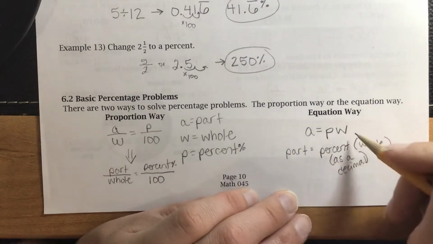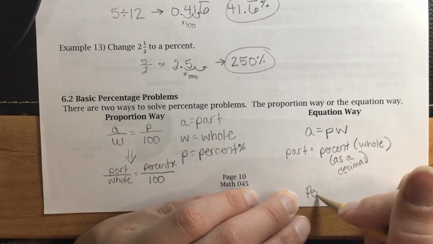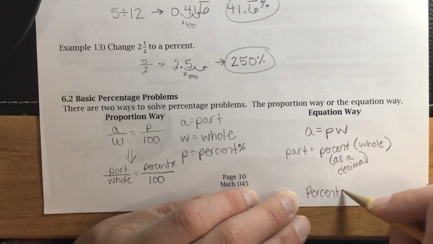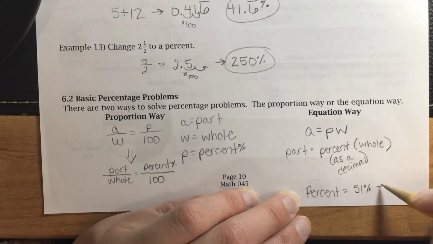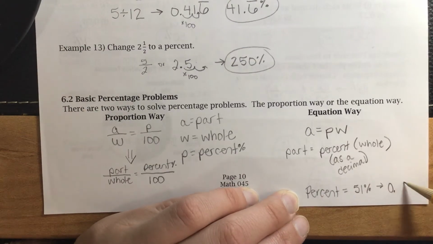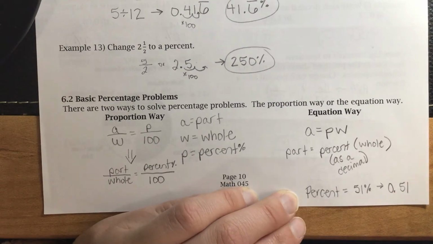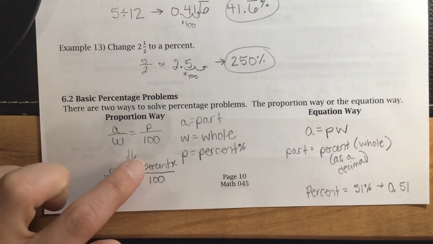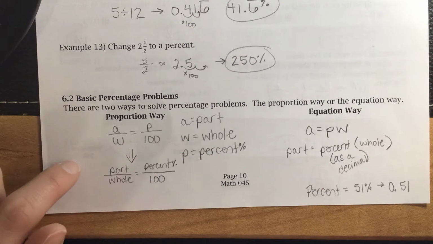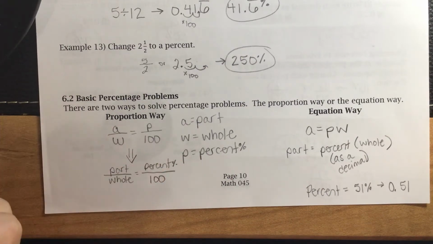So in this method, the percent would have to be converted from, say, 51% to like 0.51 before you could solve. This one, the percent, whatever it is, gets just plugged in.